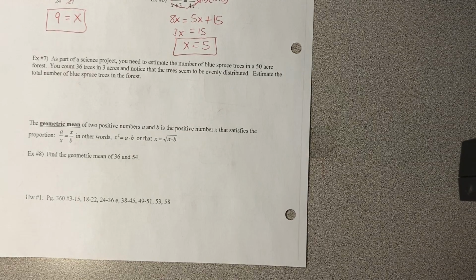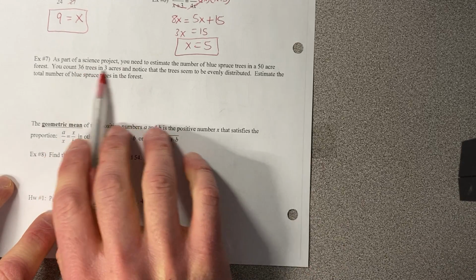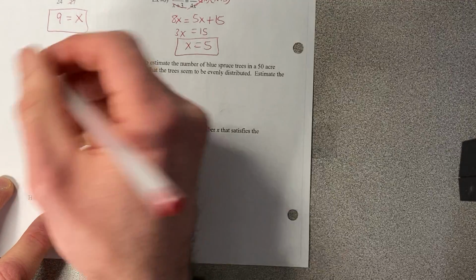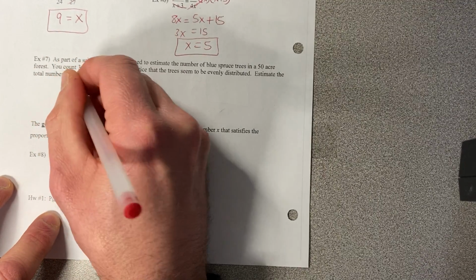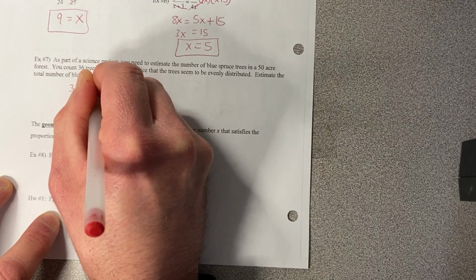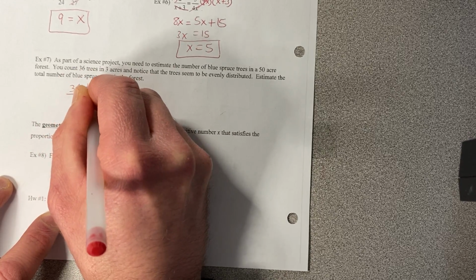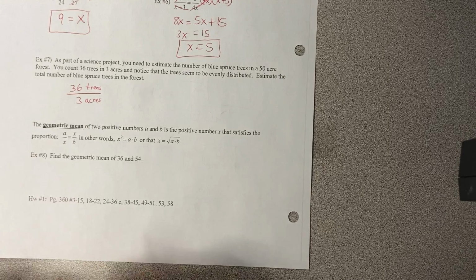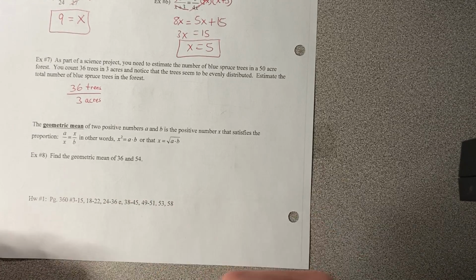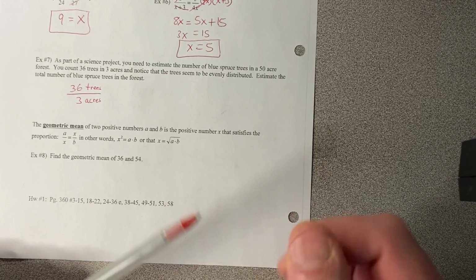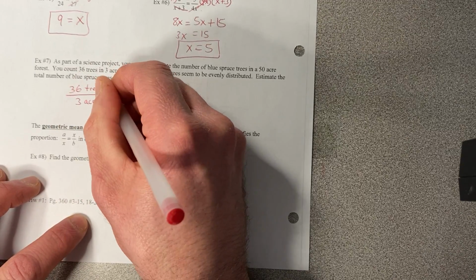Did they give us a ratio? 36 trees, 3 acres. I'm going to write a ratio from that. 36 trees over 3 acres. So 36 trees for every 3 acres. How many acres do we have? 50 acres.